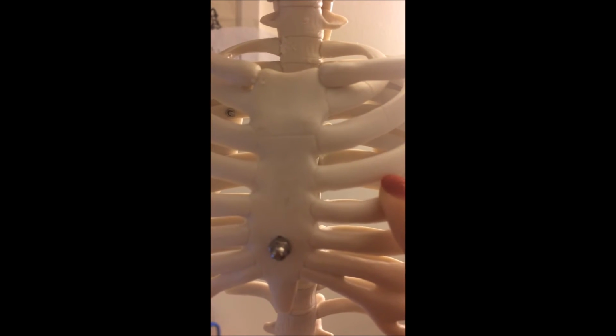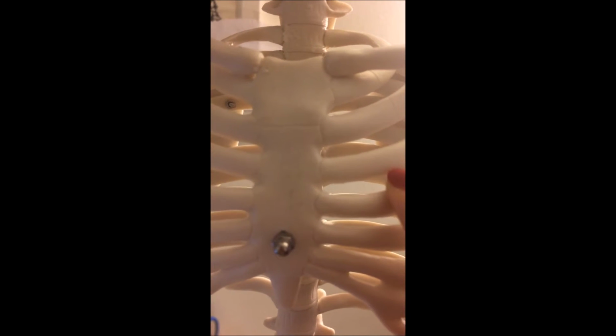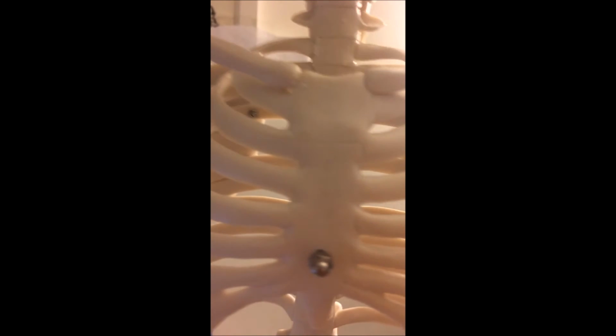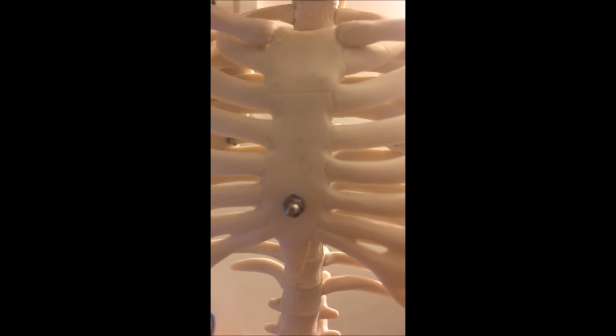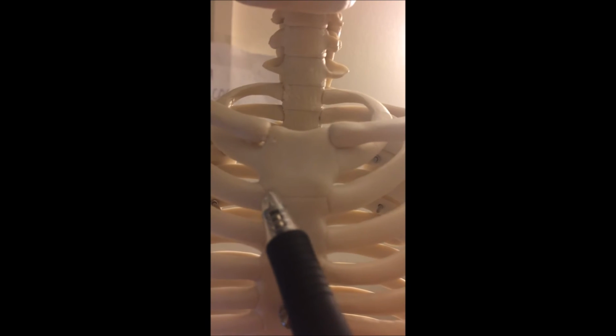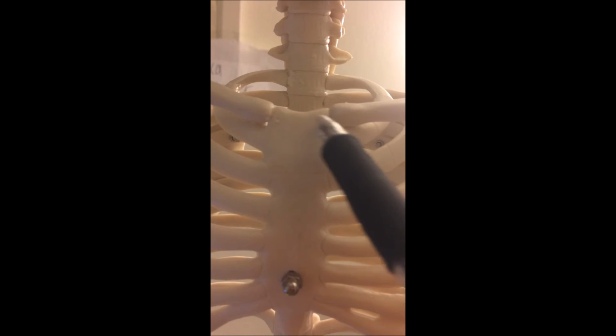Then we have the xiphoid process, and the xiphoid process is this little structure down here. The jugular notch is the structure I pointed out that separates the body from the manubrium.